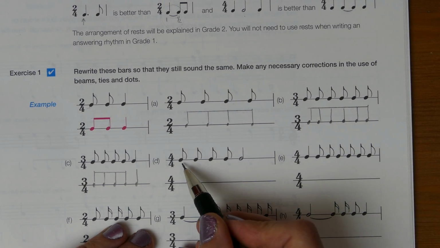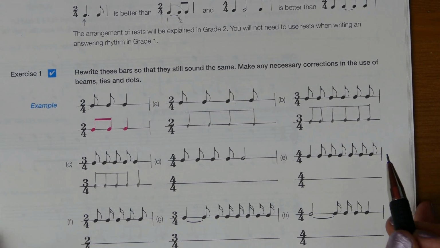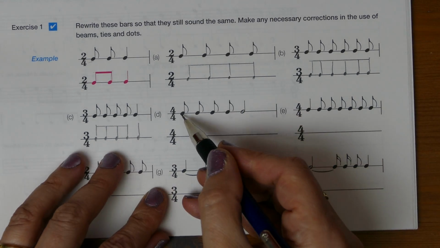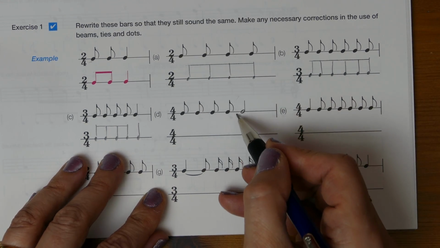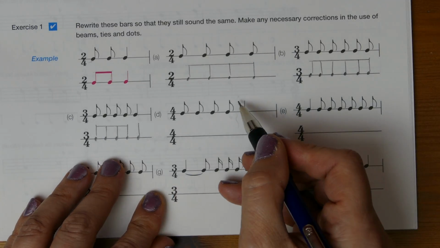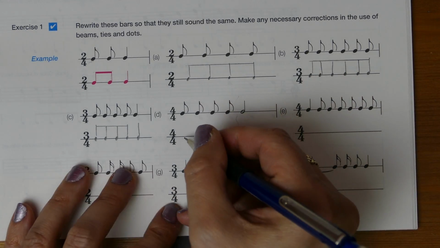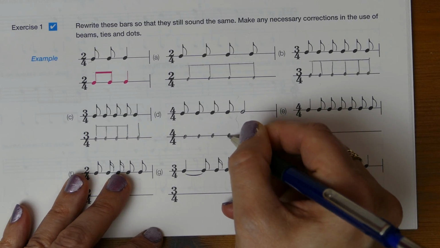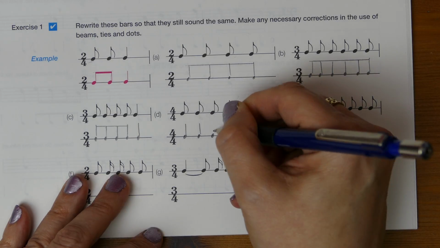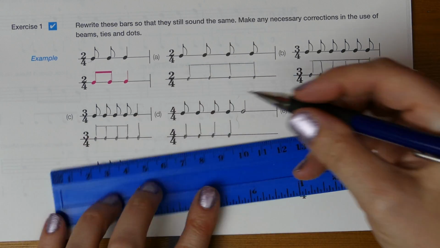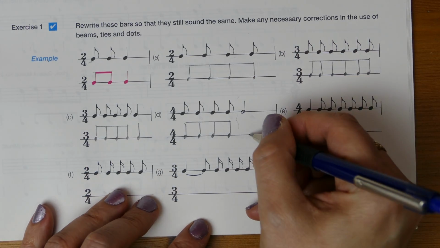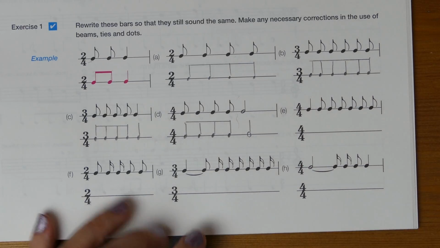Same again here. We've got 4 which we can beam together. Now let's just be careful, because we know we can't beam over the halfway point of a bar. So let's just figure out where that is. There's beat 1, there's beat 2, there's the halfway point. So we know we're okay still. We're not going to break any of the rules of theory by beaming over the halfway point. So all that is pretty straightforward. There we go, and then don't forget our 2-beat note at the end.